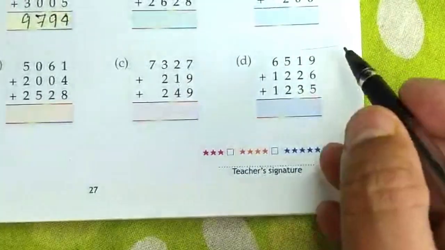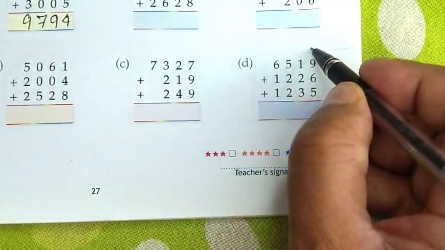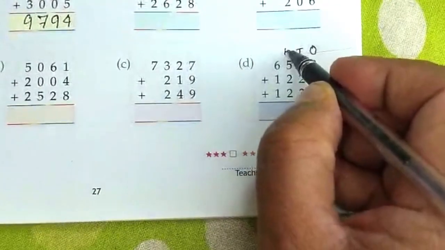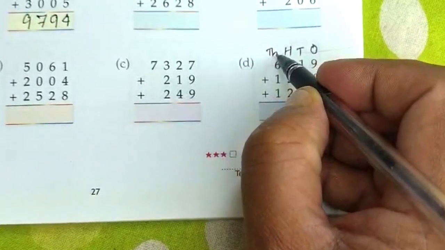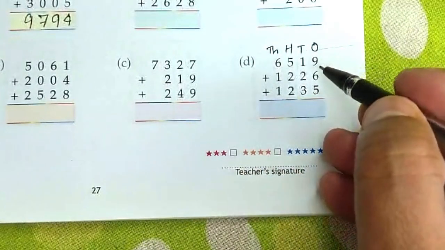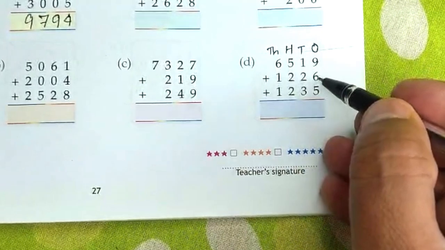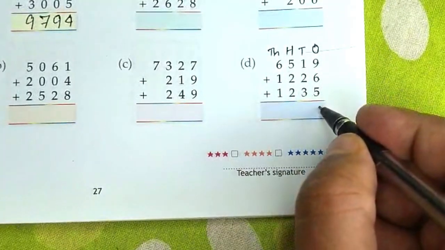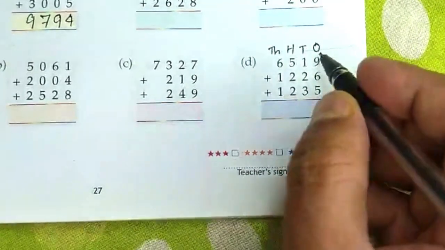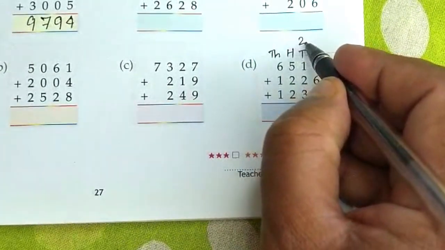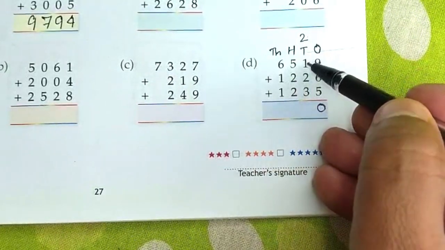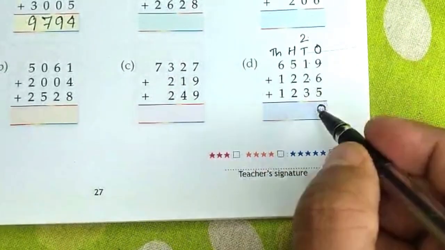Take some more numbers. Again name the columns as ones, tens, 100, 1000. Now add from the ones place 9 plus 6, 15, 15 plus 5, 20. Ones place number is 0. Carry the tens place number to the next column, 2. Now add 2 plus 1, 3, 3 plus 2, 5, 5 plus 3, 8.